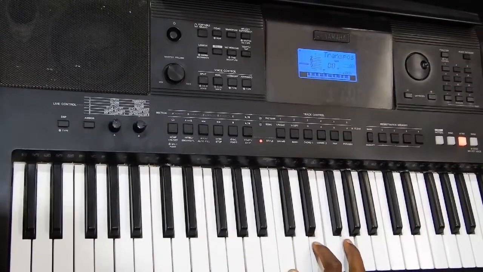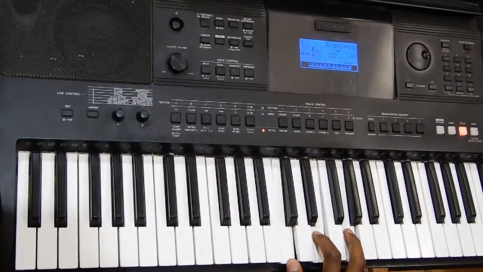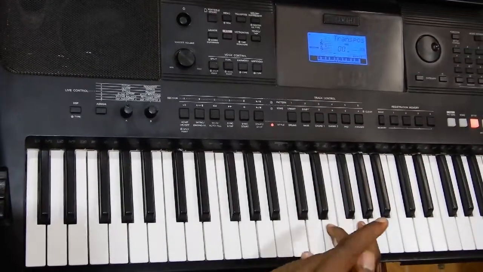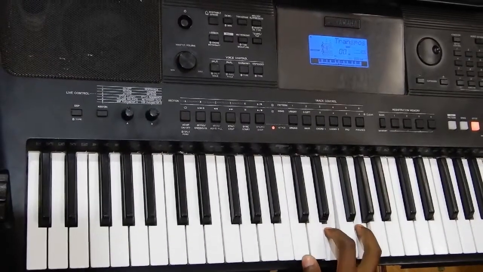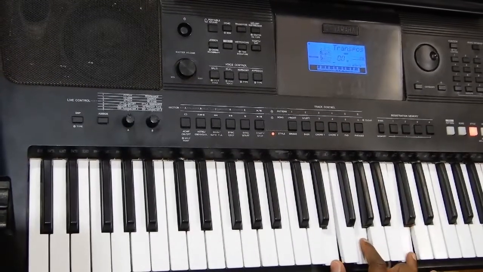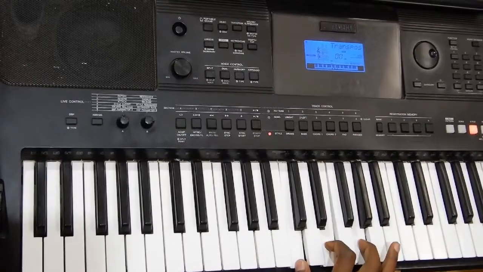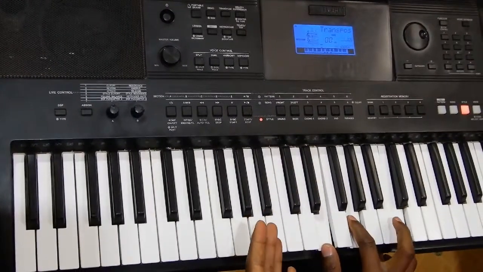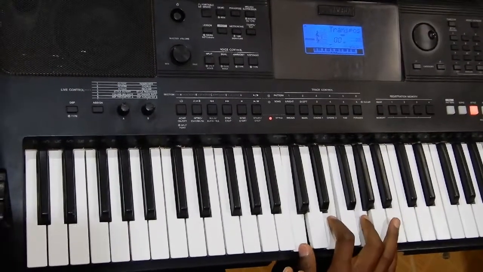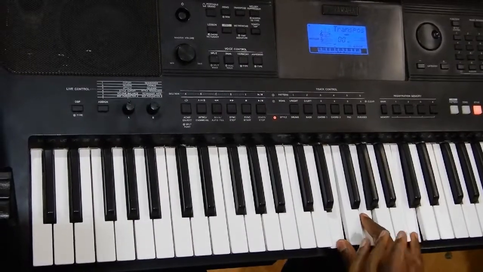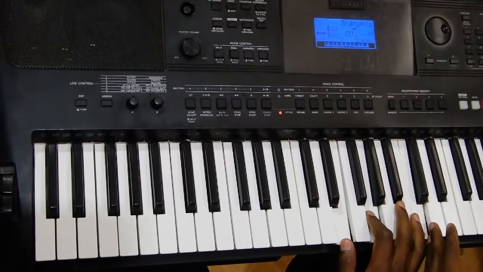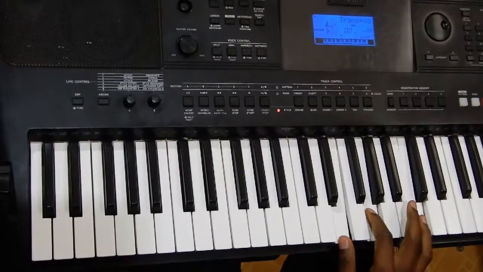So it means that in the first inversion, you transfer the first note to the other side. So instead of starting with number 1, you start with number 3. This number 3, then you go to number 5, and you move your number 1 to the other side. So this C, this is also C, but you can hear the sound is different. You find that the sound is totally different, but I'm using the same notes. It's only that I have changed the pitch by changing the octave. Now this is the first inversion.